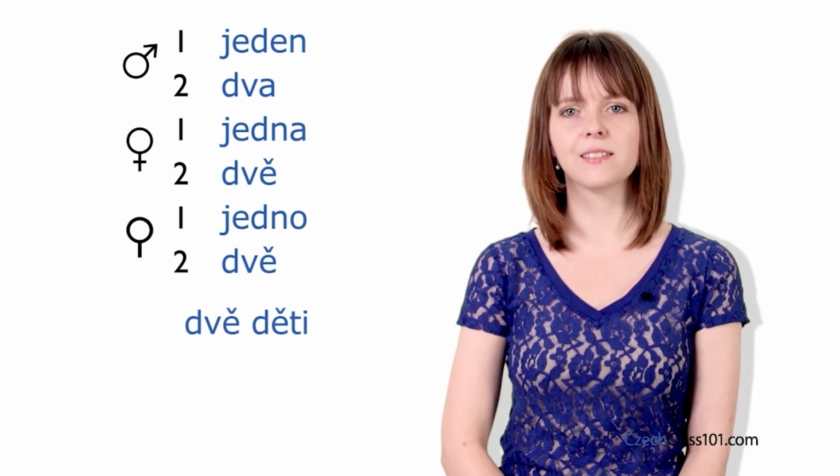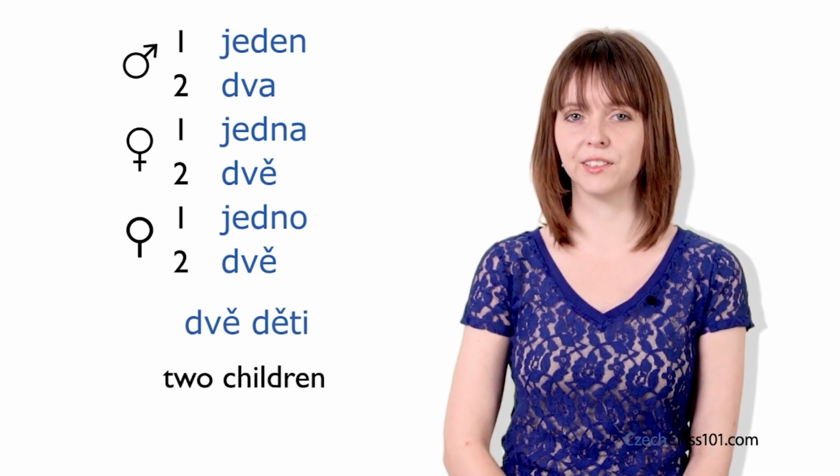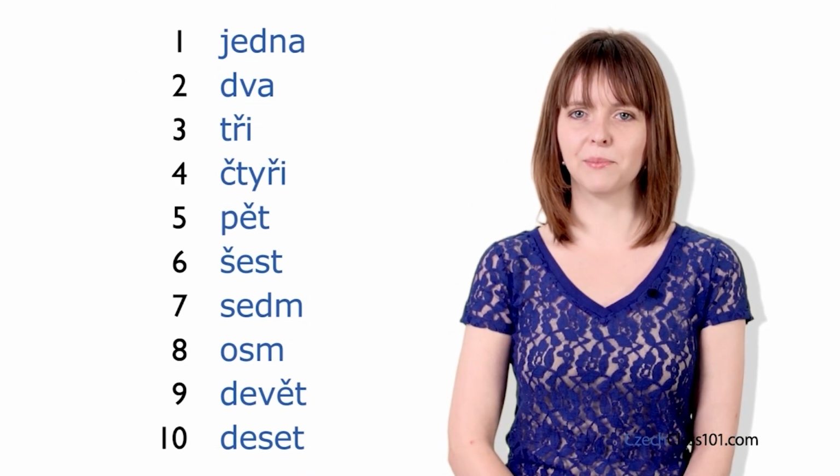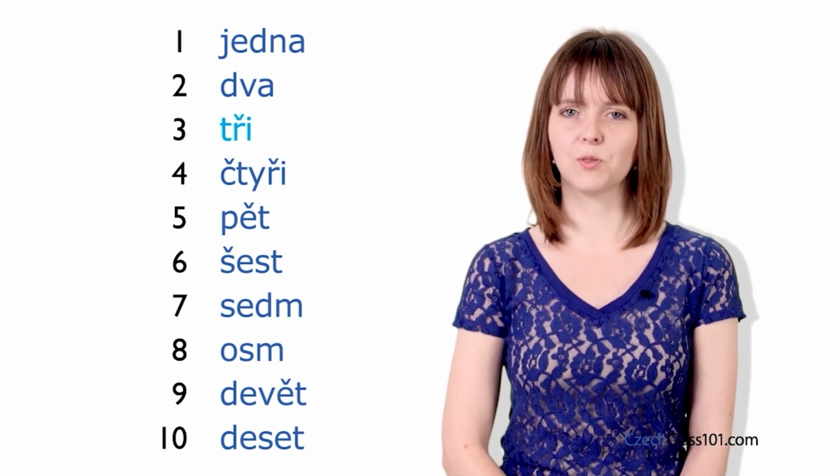Jedno and dvě are the forms for counting neuter nouns. For example, jedno dítě, meaning 1 child, dvě děti, meaning 2 children. Notice that dvě is the form for feminine as well as neuter nouns. Other numbers starting from 3, which means 3, do not change their forms depending on gender.